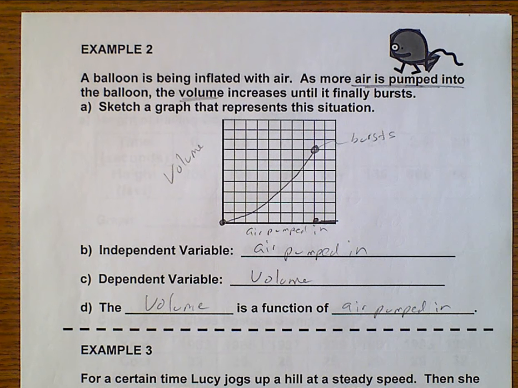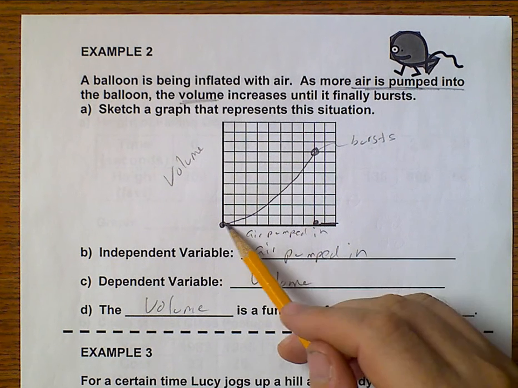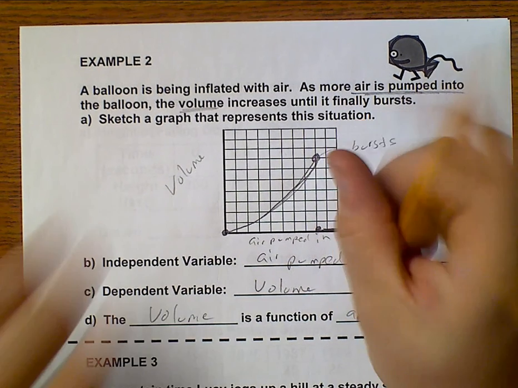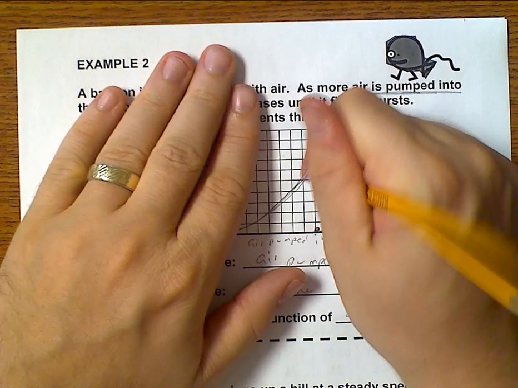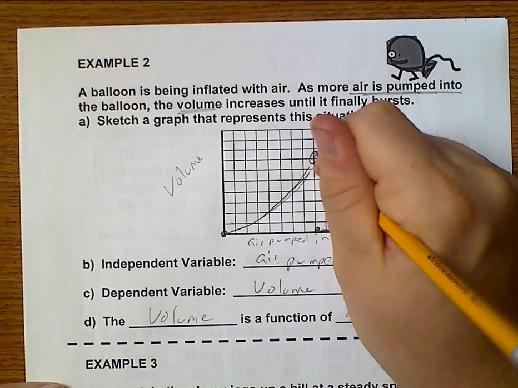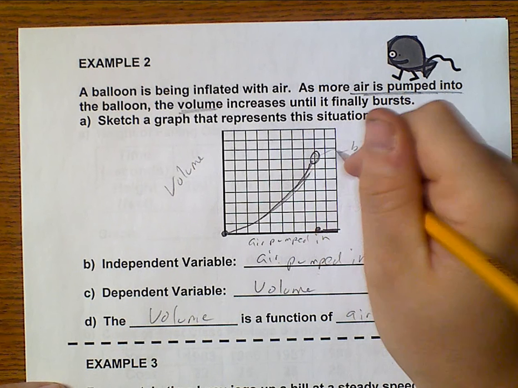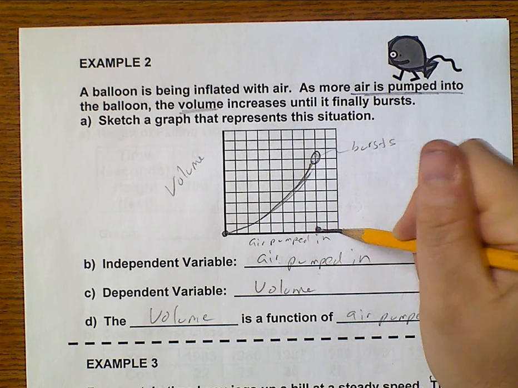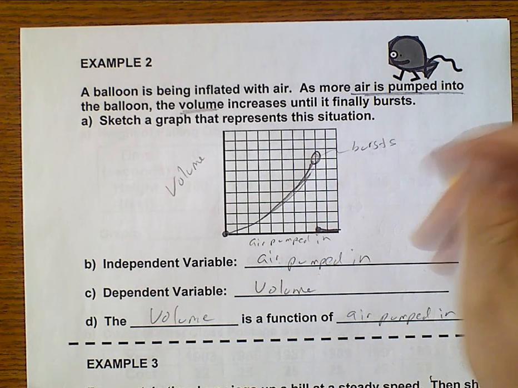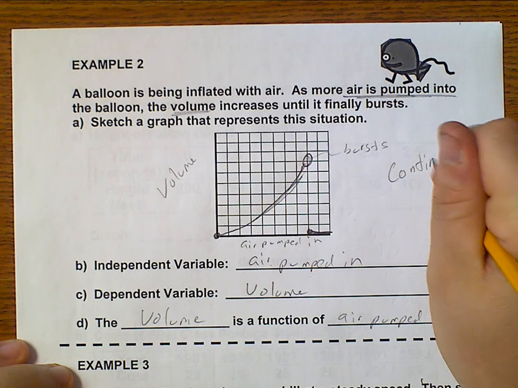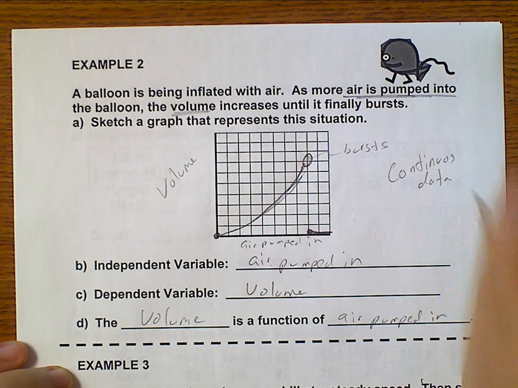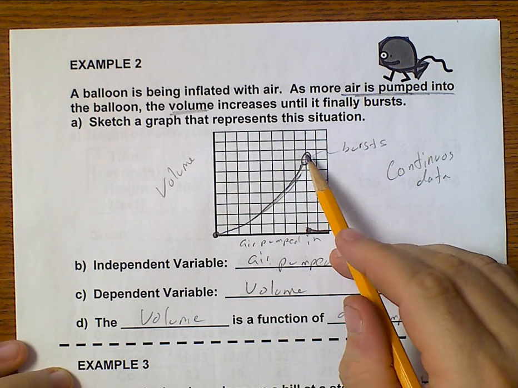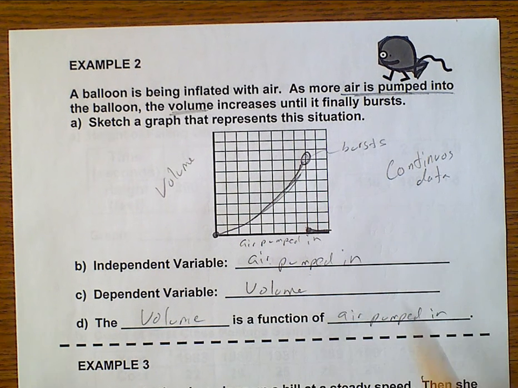And so as I pump air in, I get bigger and bigger and bigger, and all of a sudden I've got a big open circle here, because at this moment in time it is no longer full, it is now at 0. And this is continuous data. Even though I have a gap here, because I can be everywhere in between, that is continuous.